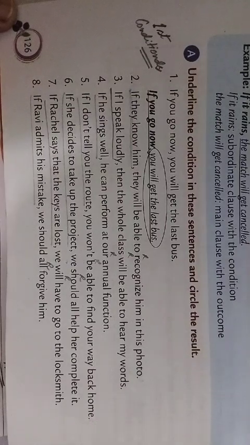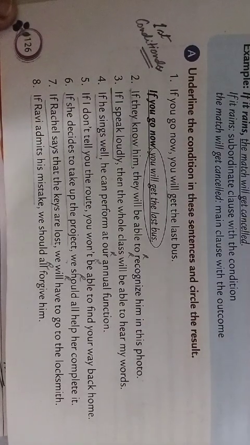All the main clauses are in simple future tense. So in which tense will you write this if clause? In simple present tense. All these sentences of Exercise B are first conditional sentences. Do this exercise at home. If you face a problem, do let me know. Thank you, children.